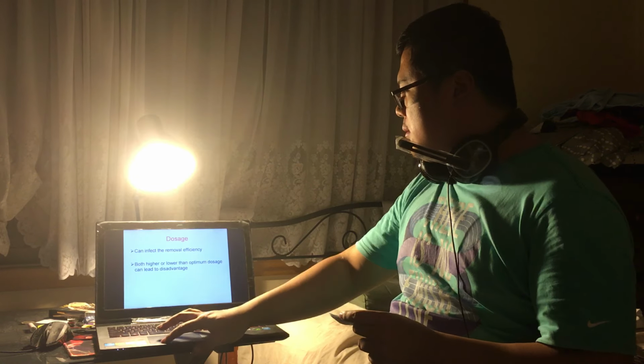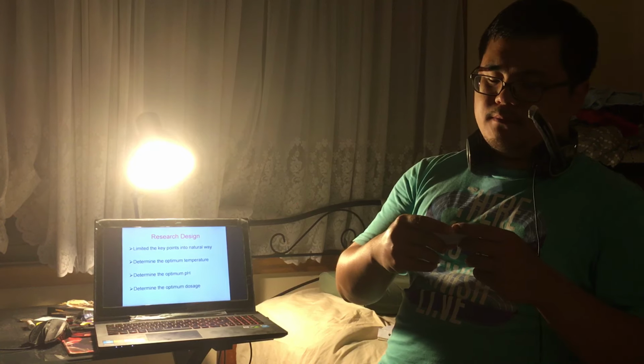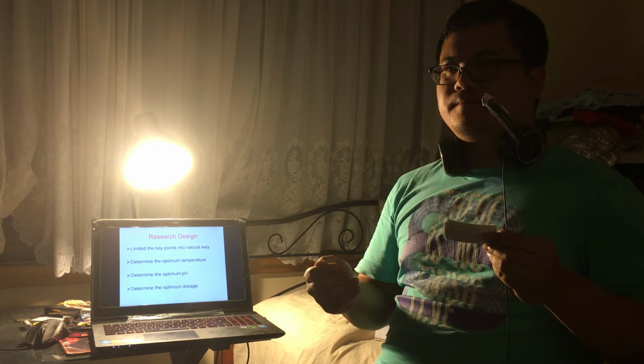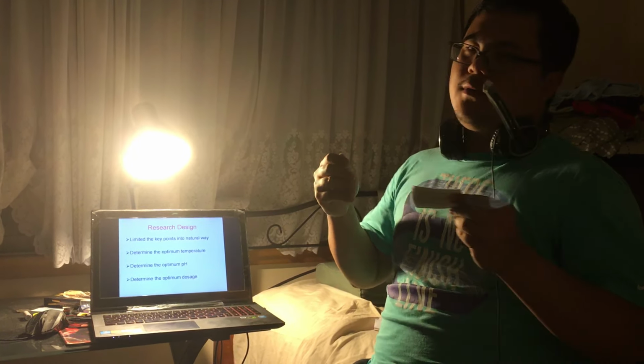These three points are the most important factors that I need to take into consideration in my research design.